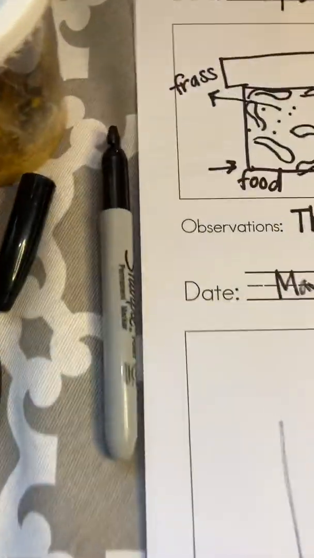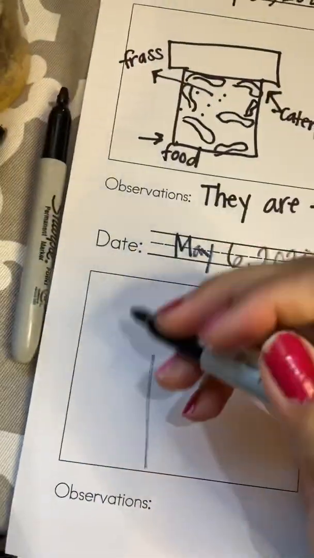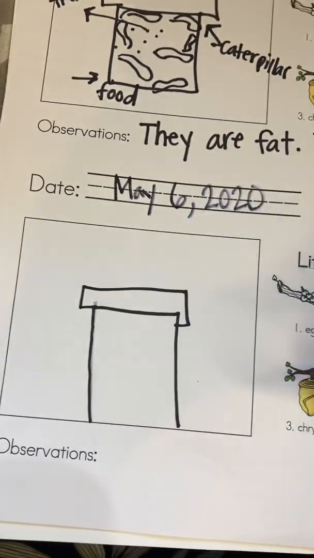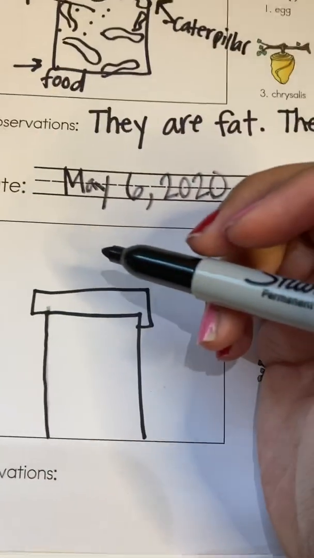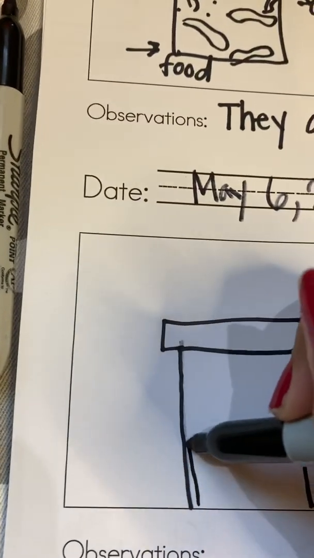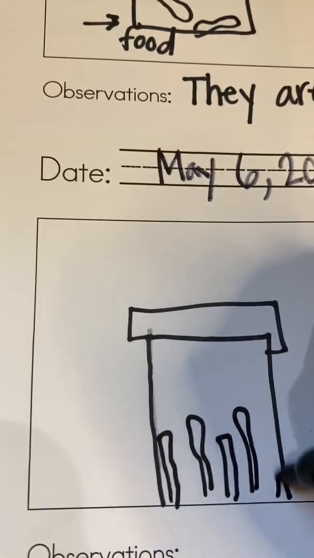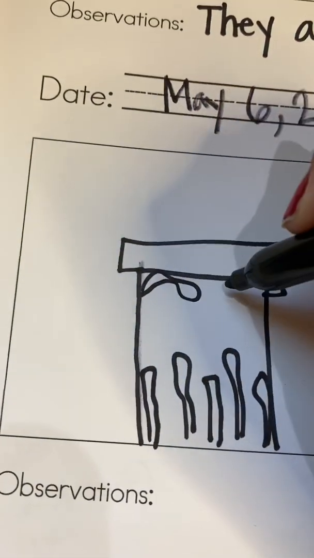Let me get a better Sharpie. You're going to draw it. And I like to draw the little container that it's in. And then I think we had 7, remember? Now, all of them today, which is interesting right now, they're all kind of in the same direction. And they're all up. So there's 1, 2, 3, 4, 5, and then there's 2 at the top. So I have 7 caterpillars.